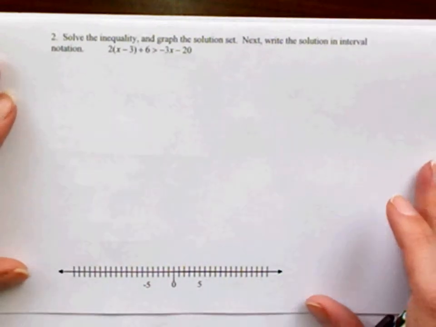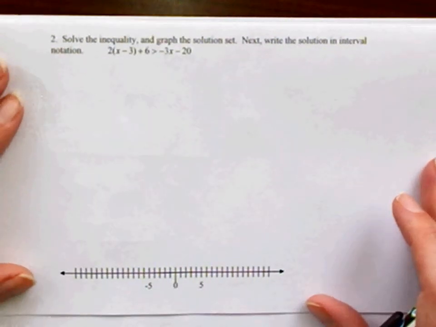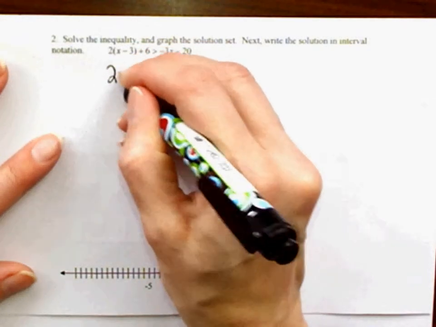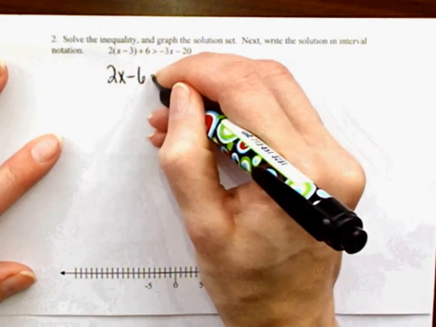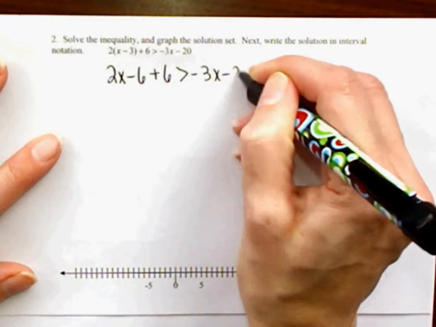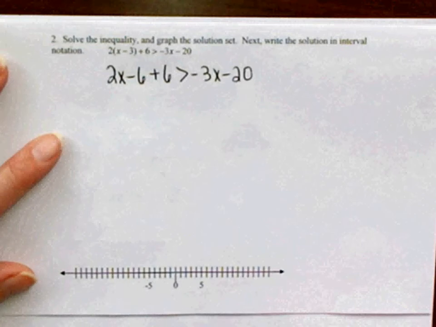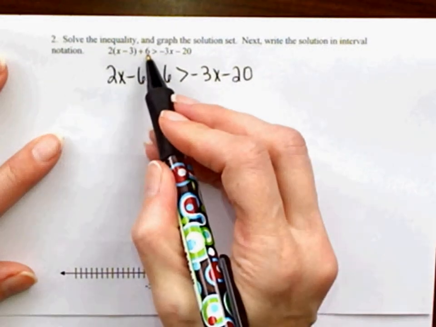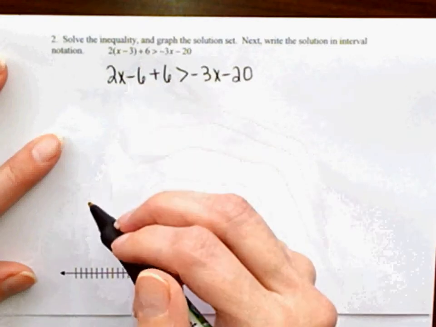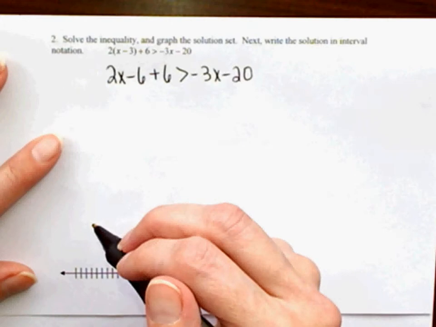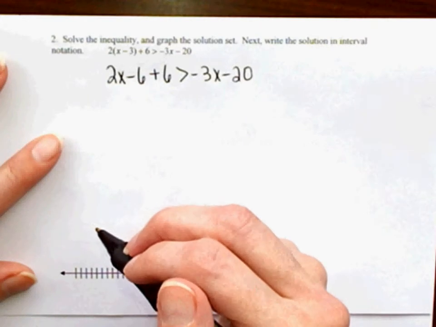So I need to get rid of the parentheses. How do I get rid of the parentheses? Well, we're going to distribute the 2. So that's 2x minus 6 plus 6 greater than -3x minus 20. Now you may be wondering, how come I didn't distribute the 2 to the +6 over here? Well, it's not contained within the parentheses. So I shouldn't be distributing it beyond the parentheses.